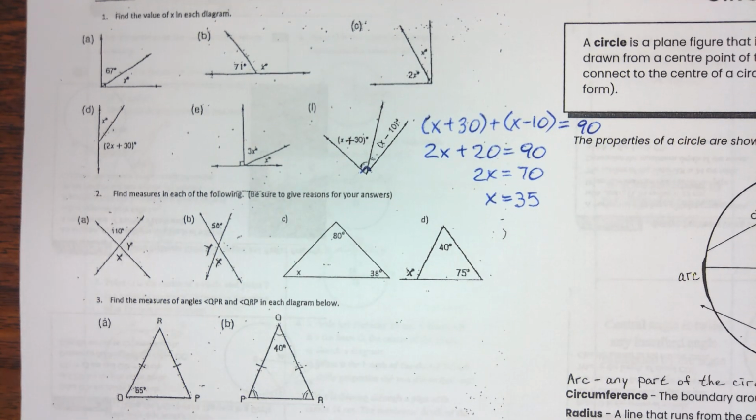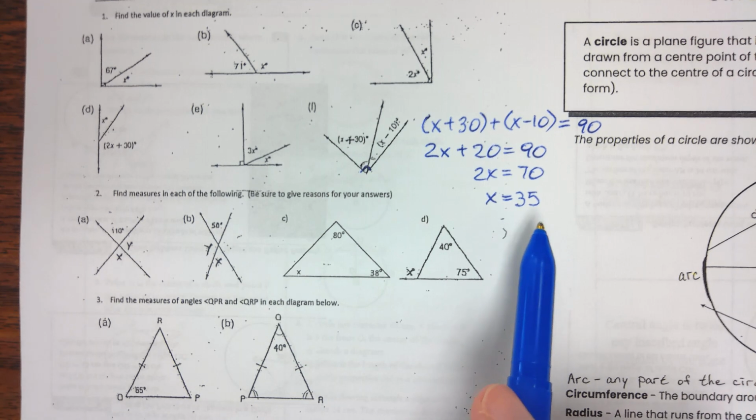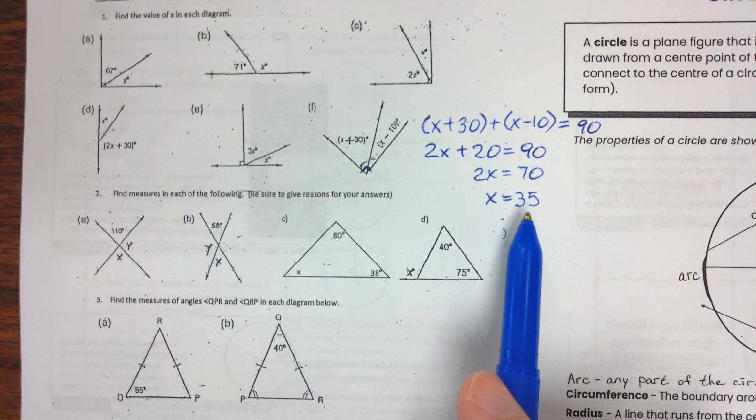Now, what's my unit here? Shrenik? Is it degrees? I got the answer x equals 35. What's my unit? Okay, it also says degrees.